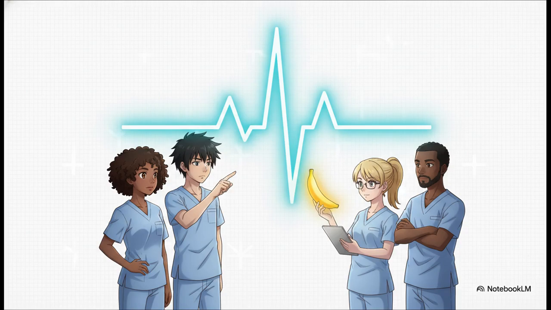That huge spike right in the middle, that is the QRS complex, representing ventricular depolarization. It happens fast, taking only 0.08 to 0.12 seconds. Then we have the PR interval, which is the travel time from the atria down to the ventricles. Normally that's 0.12 to 0.20 seconds.